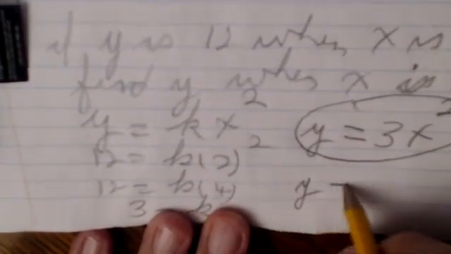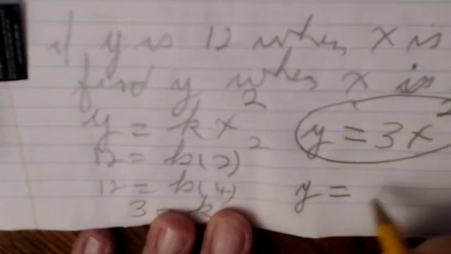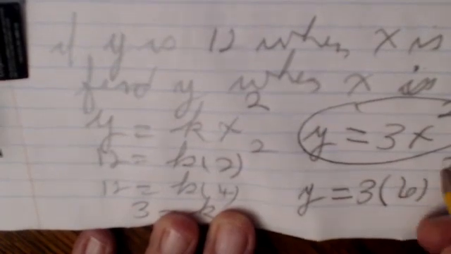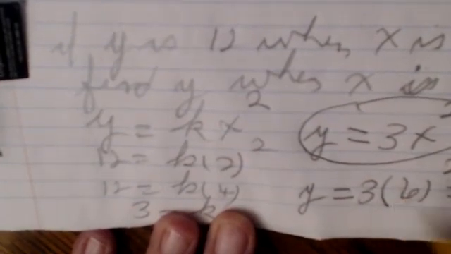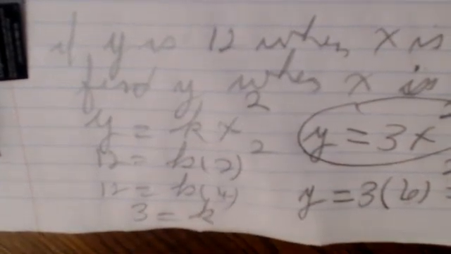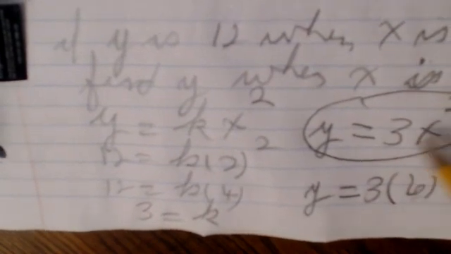Now, the problem says find y when x is 6. So you're going to plug a 6 in place of the x. So I got 6 squared. So this is going to give me 36 times 3. 36 times 3 is 108. So this time you can't predict too well. In other words, it didn't just triple because of the fact that we squared it. Is that right? Okay.